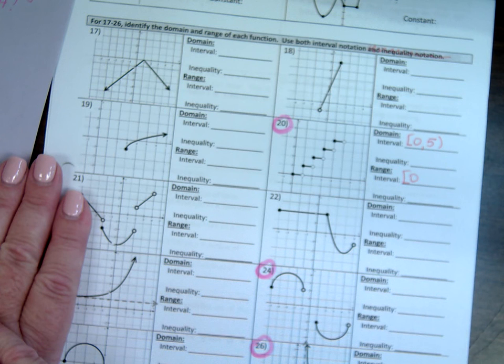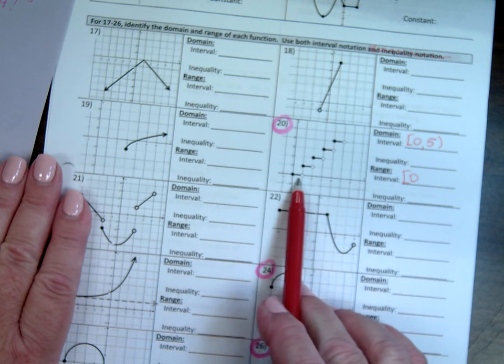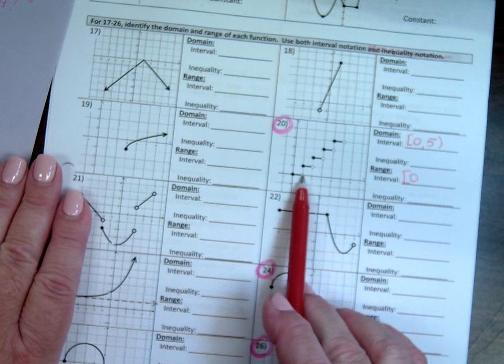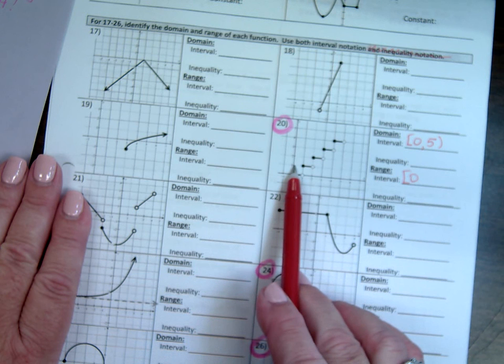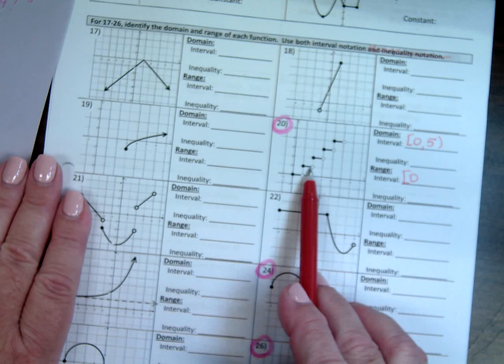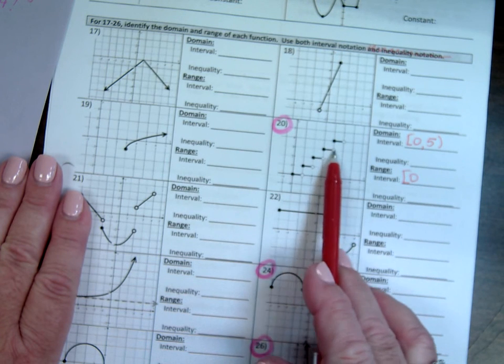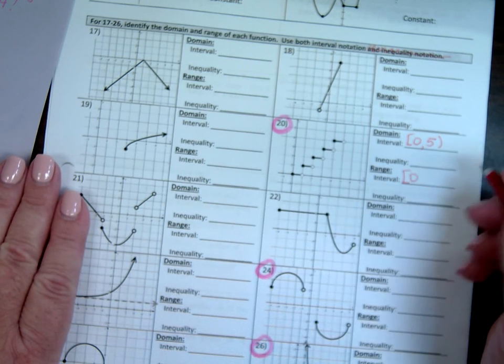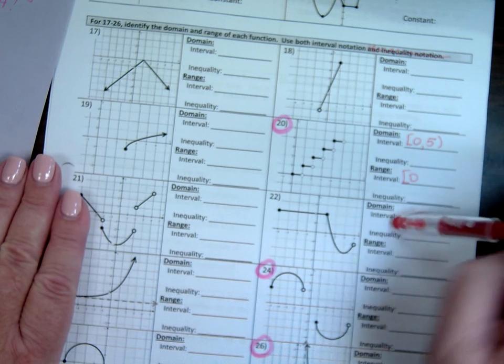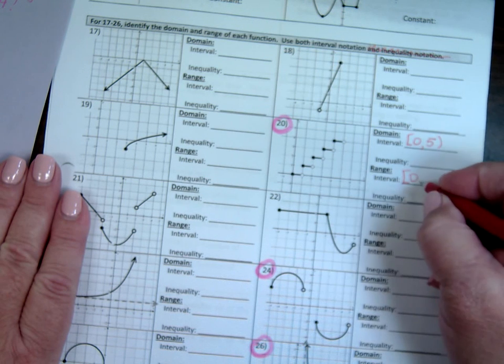But then, as I look at this, are there any y values between 0 and 1? And you say, nope, there's nothing there. But there are values at 1, and there are values at 2. There's nothing between, though, these things. So maybe this might not be the best way to write this, that it actually includes 0. Maybe we want to do it this way.